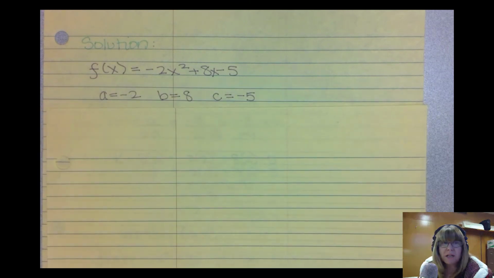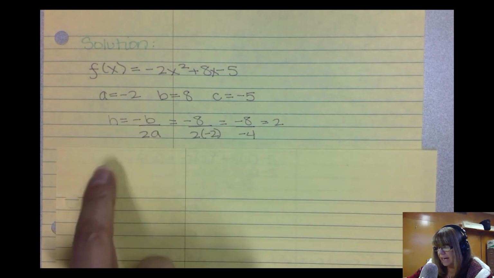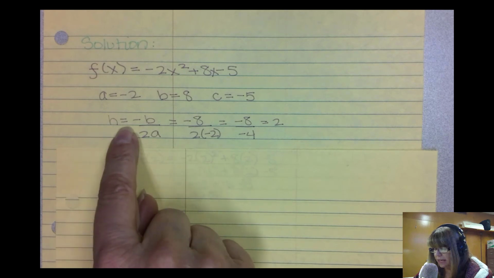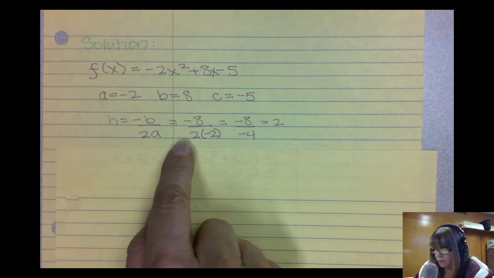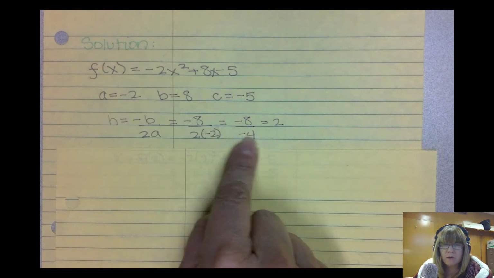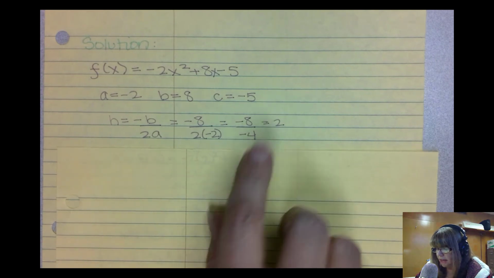So first of all, I'm going to recognize what a, b, and c are. So a is negative 2, b is 8, and c is negative 5. I am going to find h and k using our formulas. So h is going to be negative b over 2a, negative 8 over 2 times negative 2. That's negative 8 over negative 4, which is 2. Our k value is going to be our function evaluated at 2.